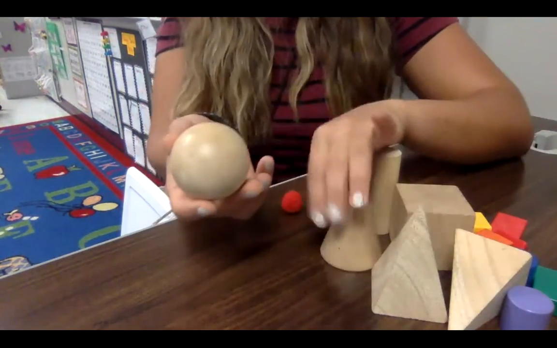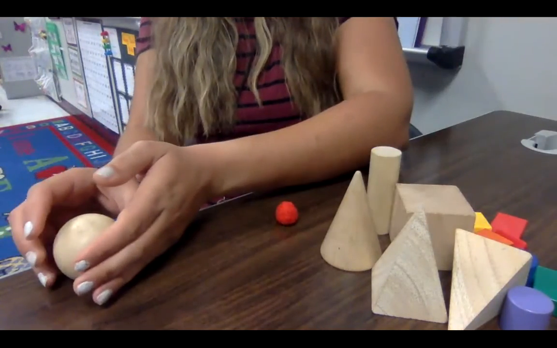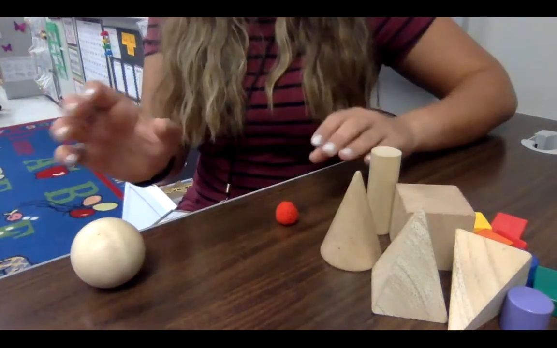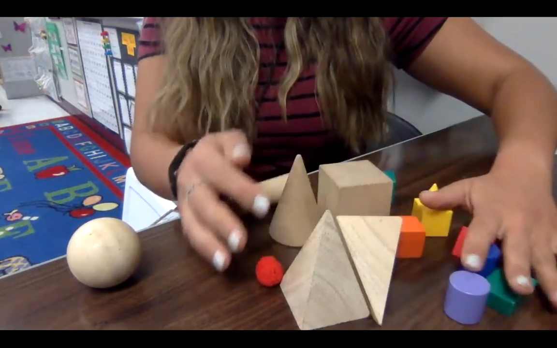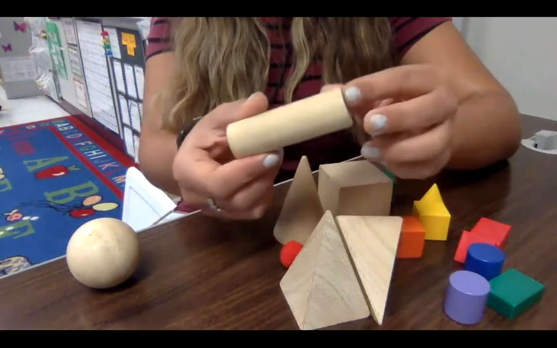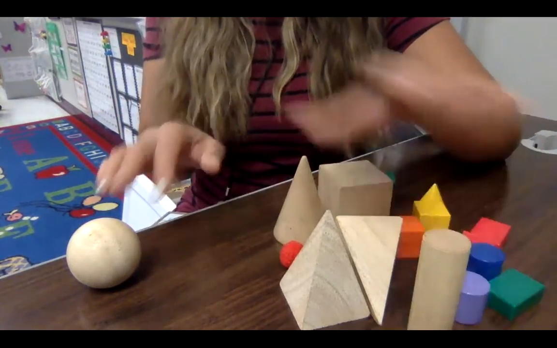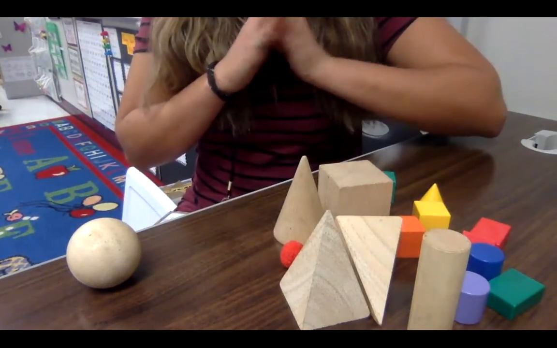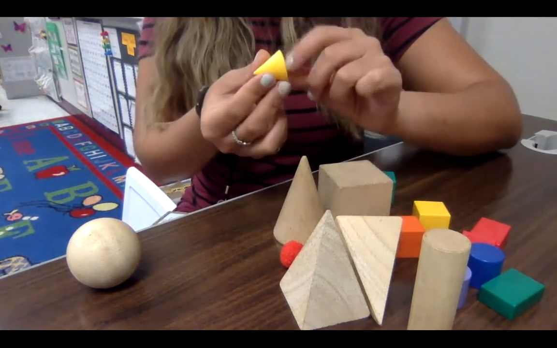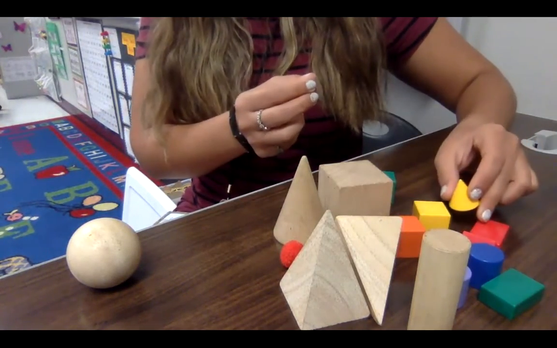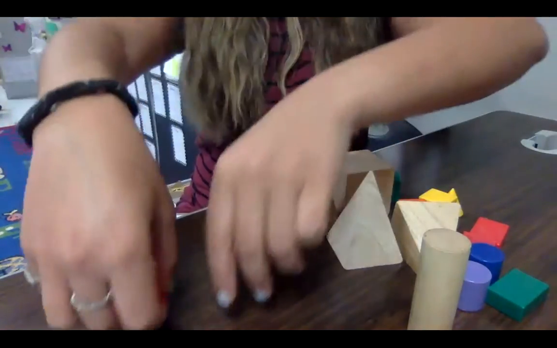How many faces does a sphere have? 0, very good. So I'm going to put it over here. It will have its own spot. Now let's see, do any of these other shapes have 0 faces? What about this? Cylinder. No, the cylinder has 2 faces, so we can't put it over here. No, oh no, that has a face. Right here, yeah, the pom-pom, that could go over there.